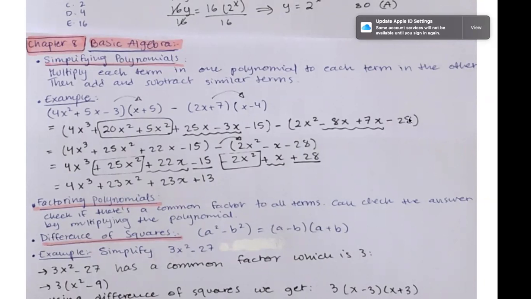For the second bracket, we only have one group of similar terms. We have negative 8x plus 7x, which is negative x, and the rest stays the same because they don't have any other similar terms. And then we get to where we need to distribute the negative sign.